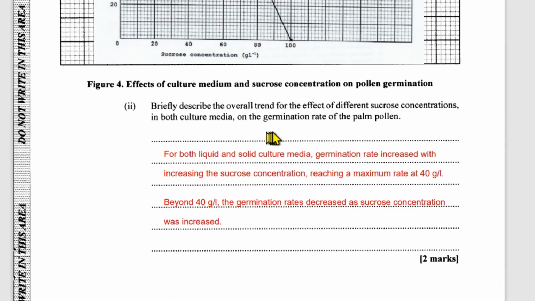Briefly describe the overall trend for the effect of different sucrose concentrations in both culture media on the germination rate of the palm pollen. It is basically what we just described. You want to put at least 2 points for both liquid and solid culture media. Germination rate increased with increase in the sucrose concentration until it reached a maximum rate at 40 grams per liter. After that, it basically started to fluctuate or decrease. Beyond 40 grams per liter, the germination rate decreased as sucrose concentration was increased. Easy, there's a trend there.